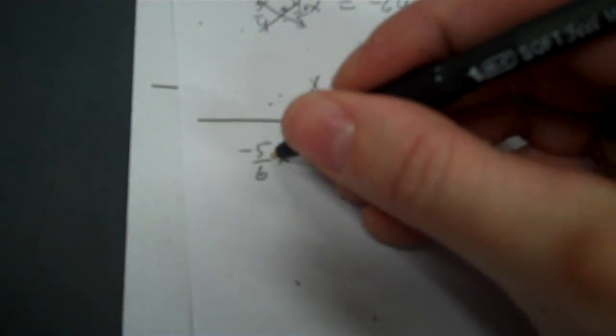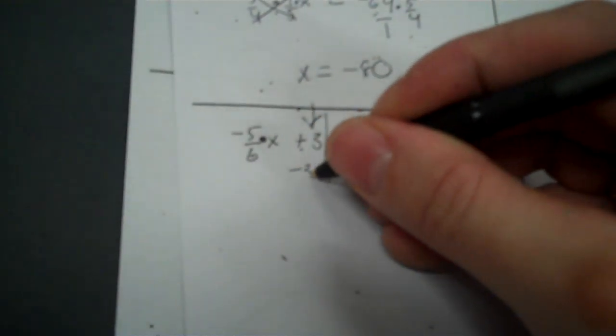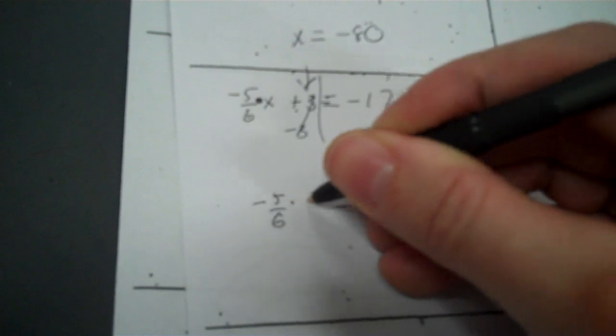Okay, next one. Okay, the equals is here, sorry. So there's the x. We've got a plus 3 and a times by negative 5/6. So we deal with the 3 first. So minus 3, minus 3. Negative 17 minus 3 is negative 20, and then you've got negative 5/6 times x.